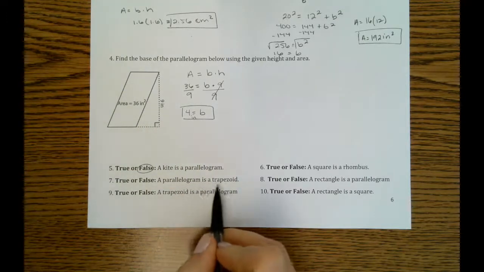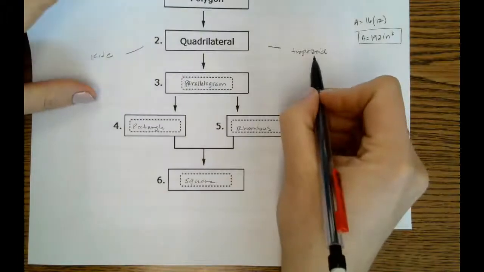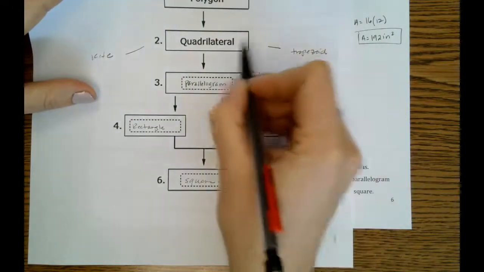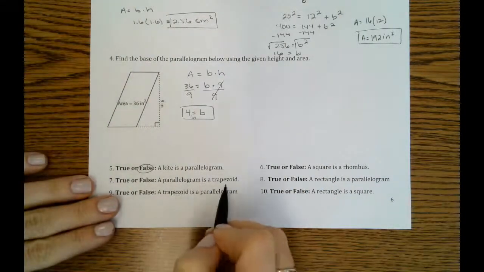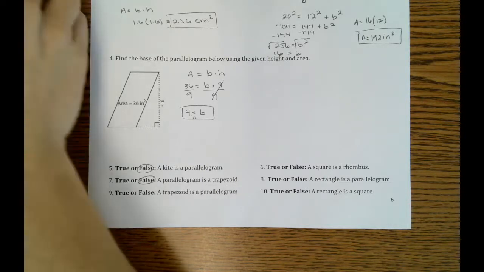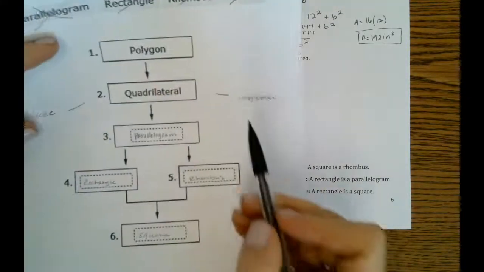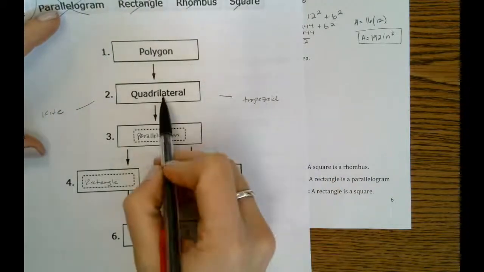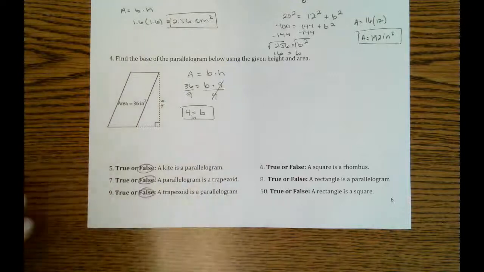Okay, a parallelogram is a trapezoid. So a trapezoid is actually a quadrilateral. It's not even a parallelogram. So to say that a parallelogram is a trapezoid is also false. Okay, number 9, it says a trapezoid is a parallelogram, so we just talked about that. So a trapezoid is actually a quadrilateral, it's not a parallelogram. So you'd say false for that one.